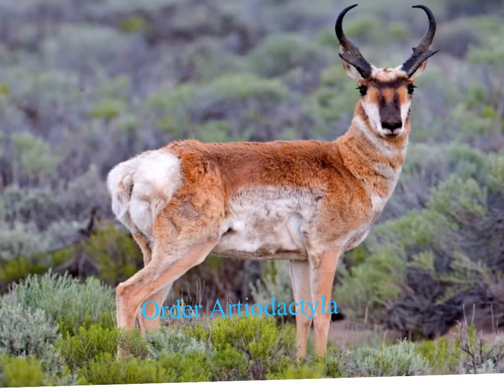But in addition to the giraffe, the artiodactyls also include deer. They include buffalo. They include pigs and cattle as well.